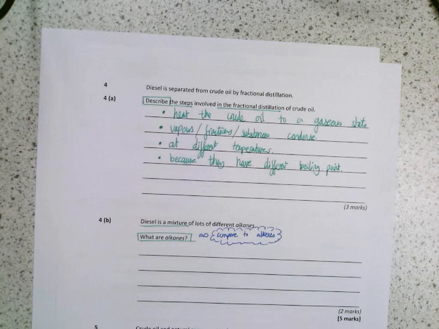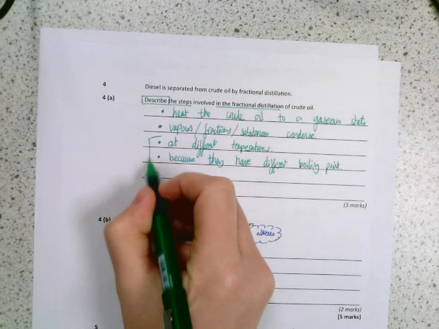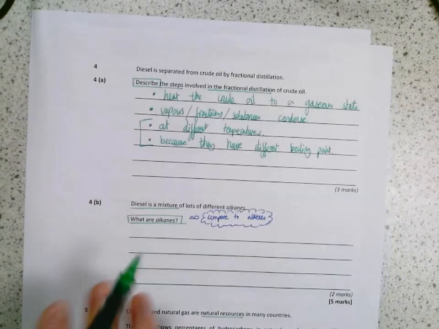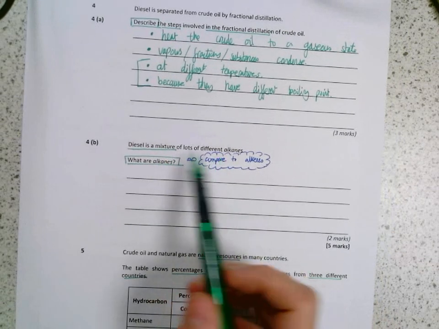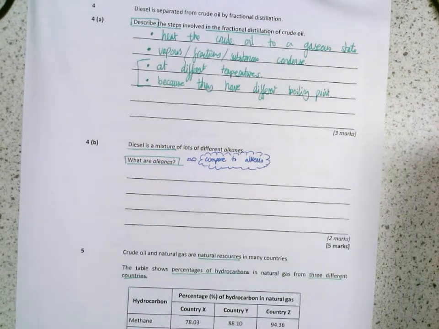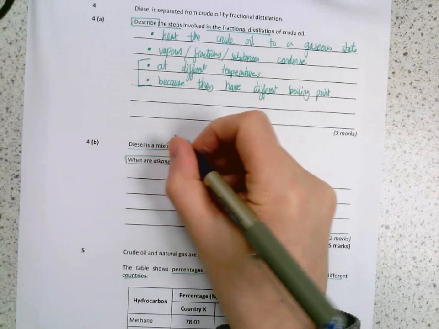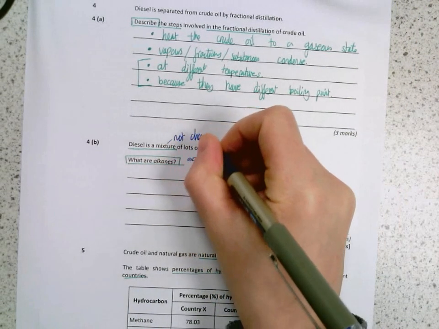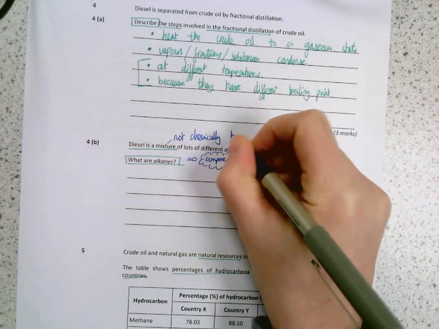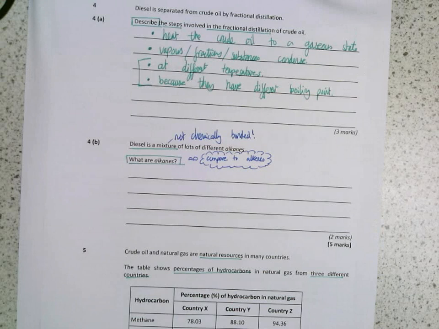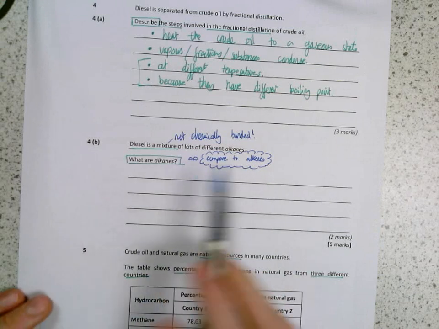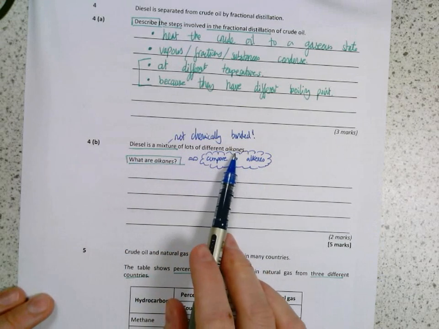Okay, so only 3 out of those 4 points. Those 2 you can have either or. Right, diesel is a mixture. Mixtures, not chemically bonded. Just a bit of revision there, won't do any harm. Okay, so they're two or more different elements, not chemically bonded together. Diesel is a mixture of lots of different alkanes.